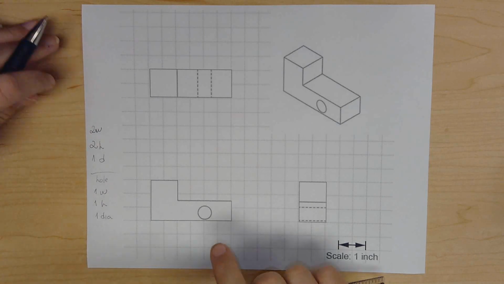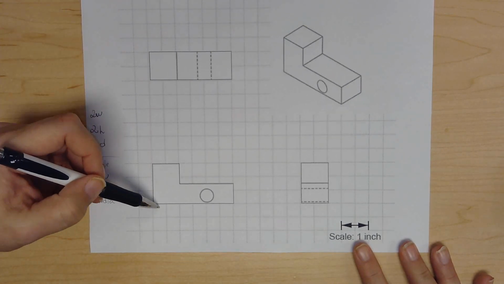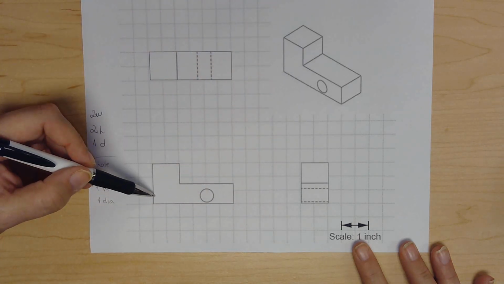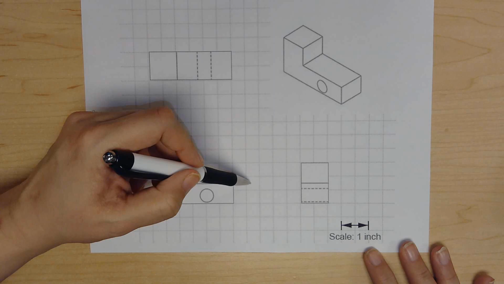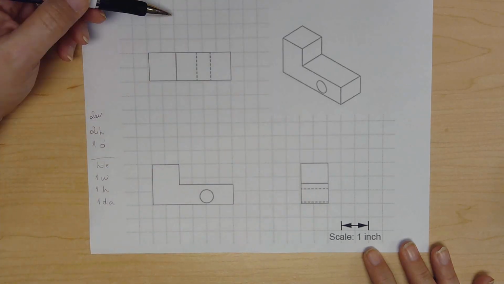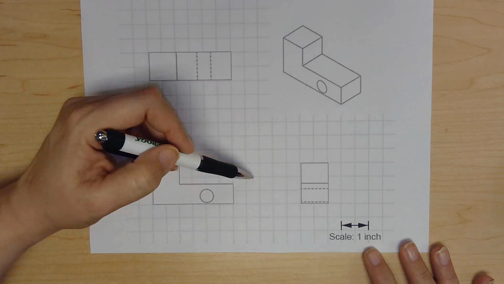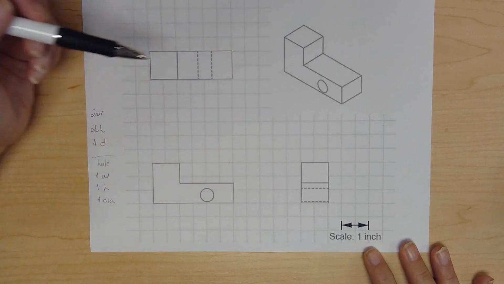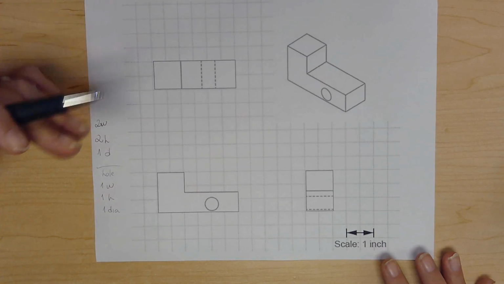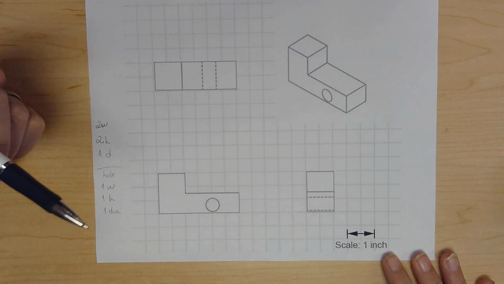Okay. So how are we going to do this? You need to imagine that there is an invisible box around those 3 views. All dimensions, most of them, should be inside. There's a few exceptions where you can put dimensions here, here, here, and here. But in this case, all dimensions should be between the views, or here, or here. Again, I'm doing pen for you to see better, but you should do it in pencil. Each 2 squares is 1 inch.